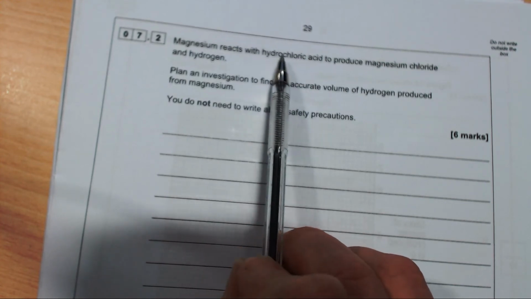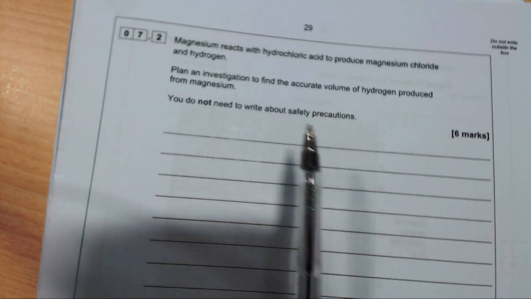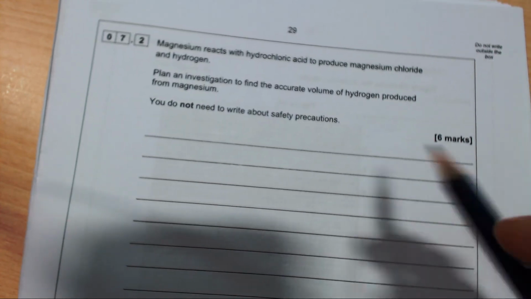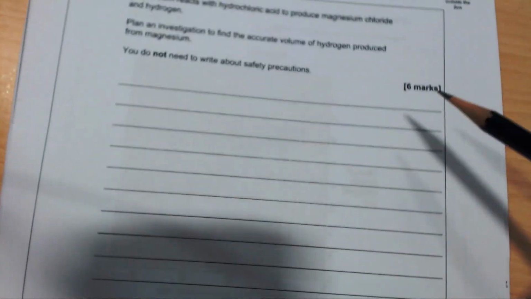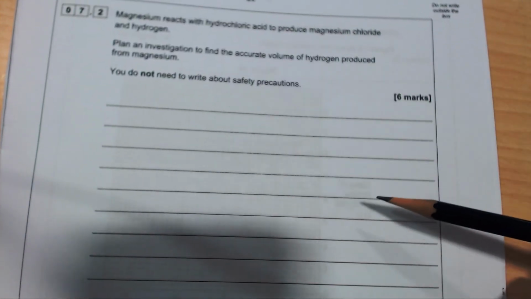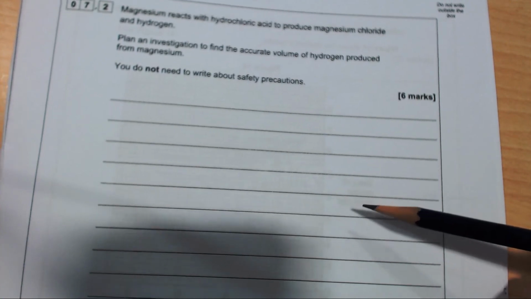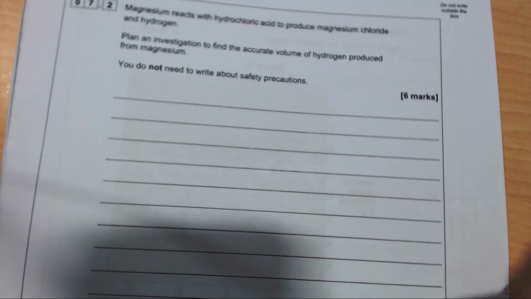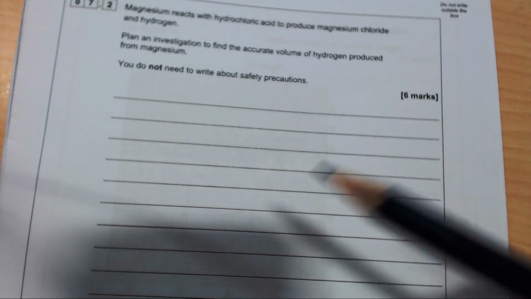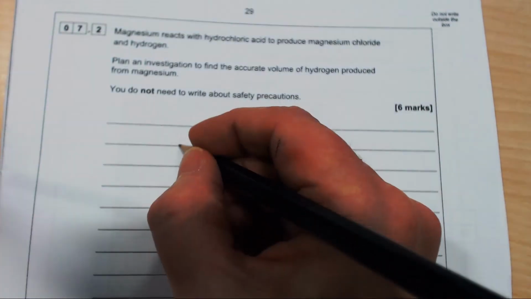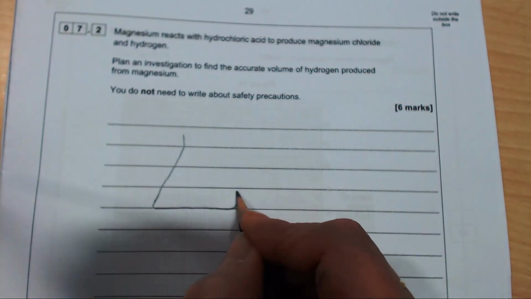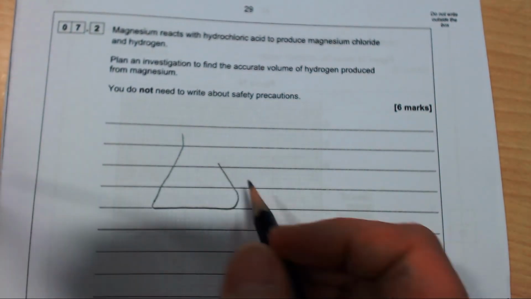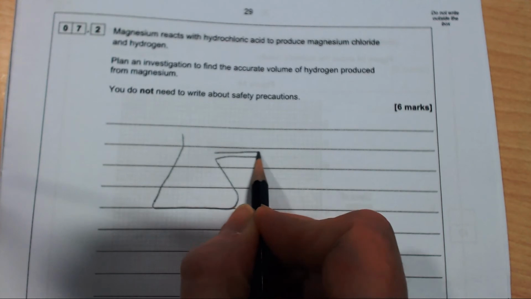So the first thing I would do, probably, is draw a diagram. There's a lot of space here. Drawing a diagram of equipment, I can often get a lot of the marks already without having to write anything. So I would draw a diagram. I'm going to have a flask, a sidearm flask.